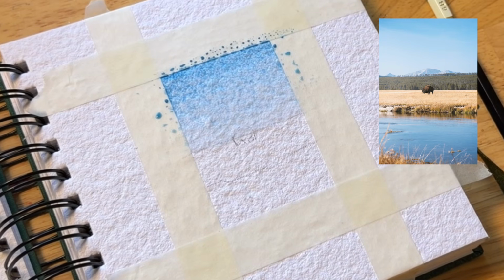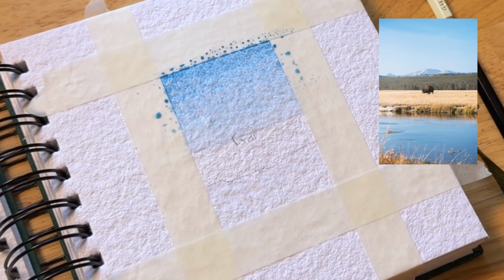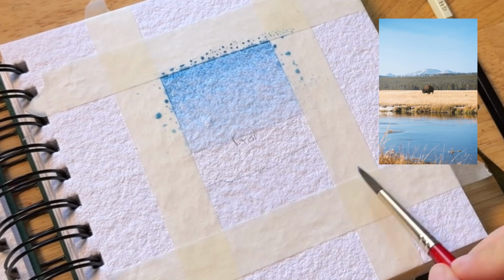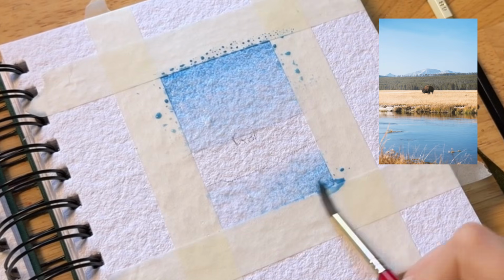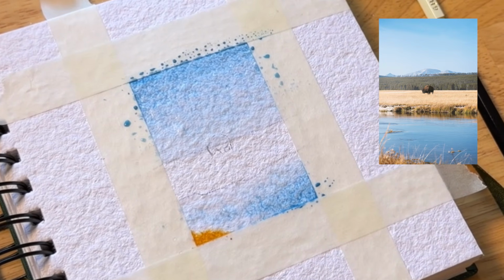So the wet on wet technique is you get the paper wet first, only the top half. Get the paper wet first, and then you start at the top with cerulean, and then you gradually paint down, and you make sure that the paint gradually fades into white. And then we're going to do the same thing along the bottom for the river.